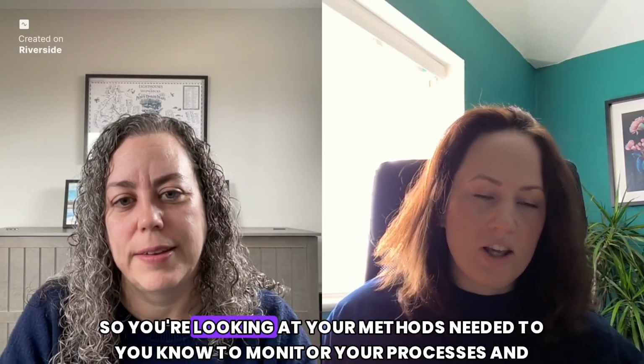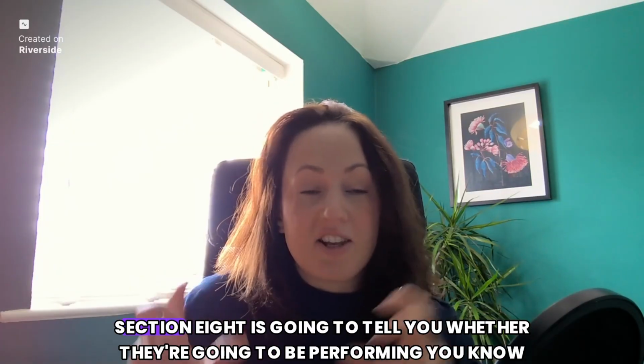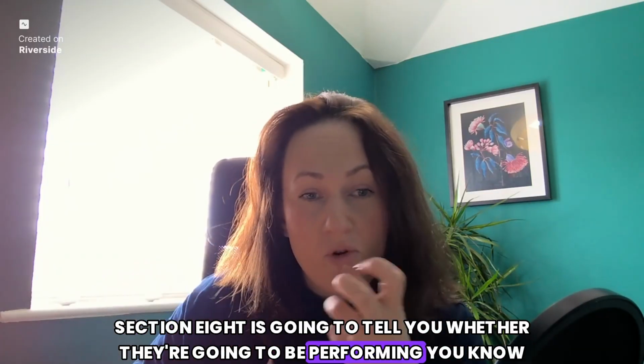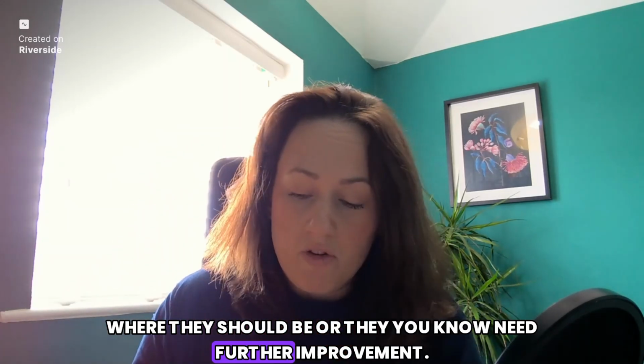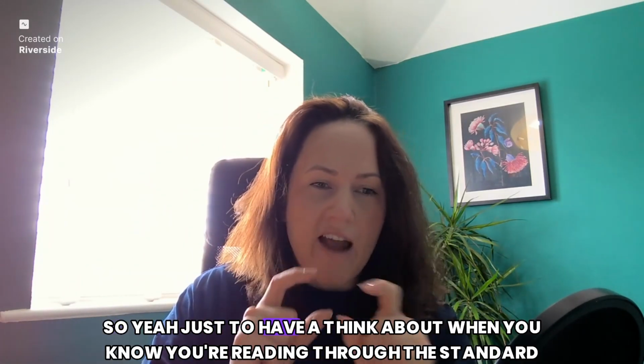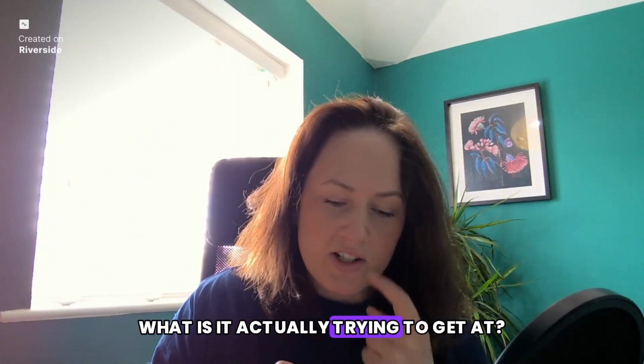So you're looking at your methods needed to monitor your processes. And section 8 is going to tell you whether they're performing where they should be, or they need further improvement. So just have a think, when you're reading through the standard, about what it is actually trying to get at.